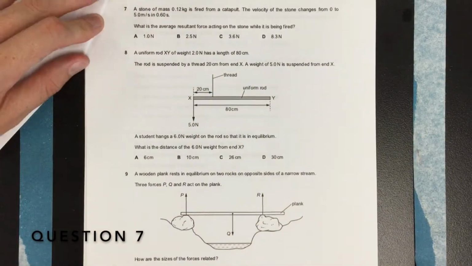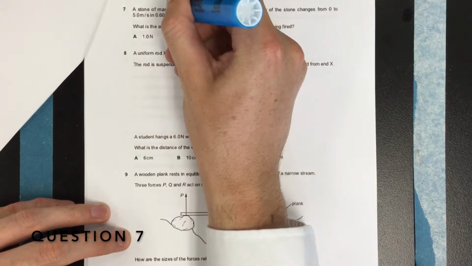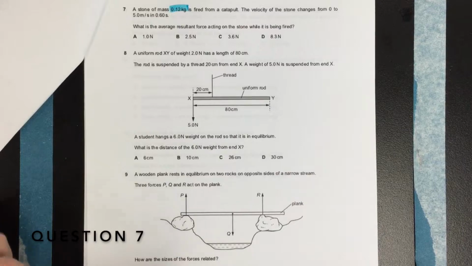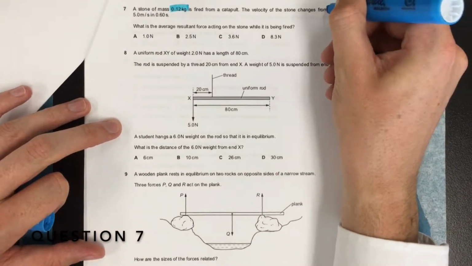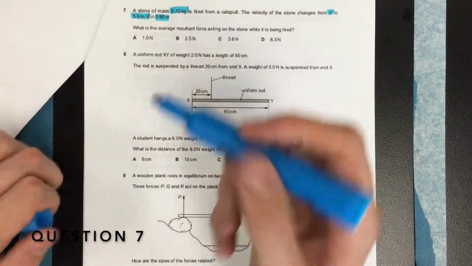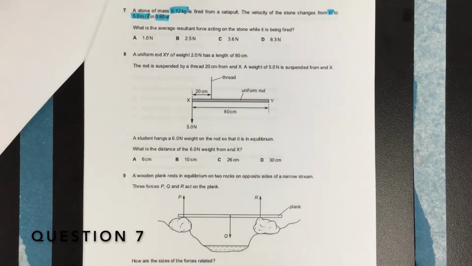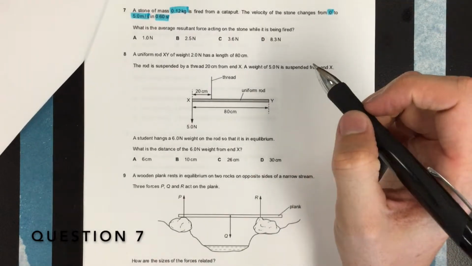Question 7. A stone of mass 0.12 kilograms is fired from a catapult. The velocity of the stone changes from 0 to 5 meters per second in 0.6 seconds. What is the average resultant force acting whilst being fired?